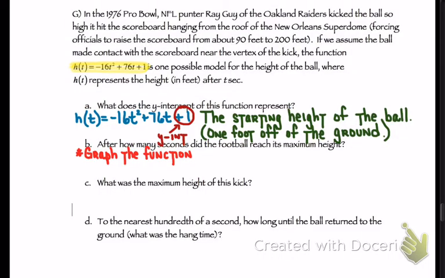After how many seconds did the football reach its maximum height? So think about what I did for you. I wrote my window: -10, 10 by -10, 100. It's going to be important that you remember those windows, especially when you're studying. You want to make sure you can see those windows before you keep going.